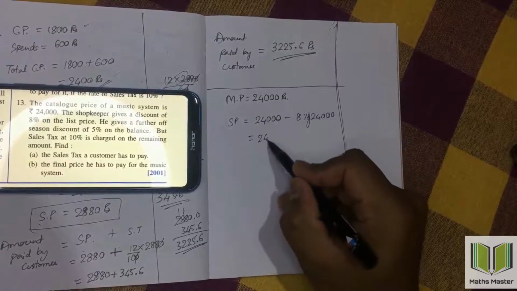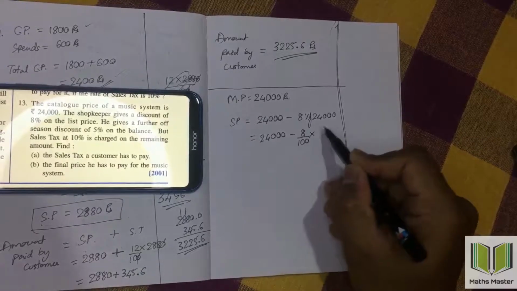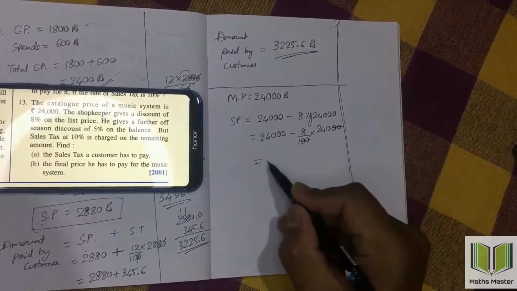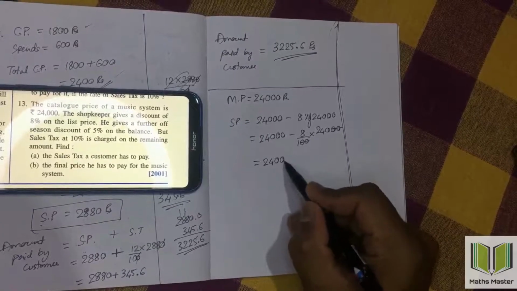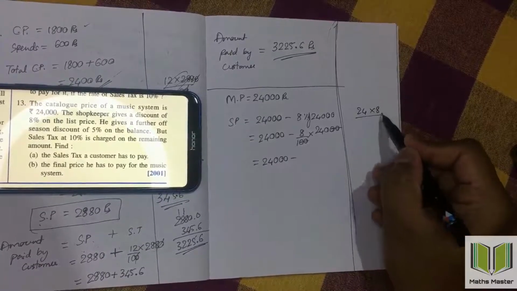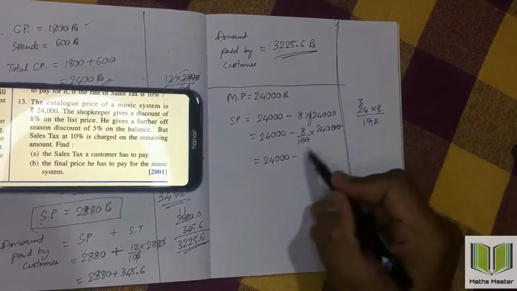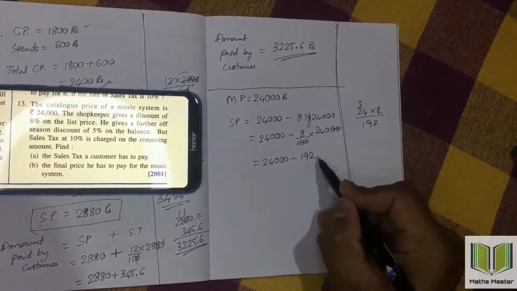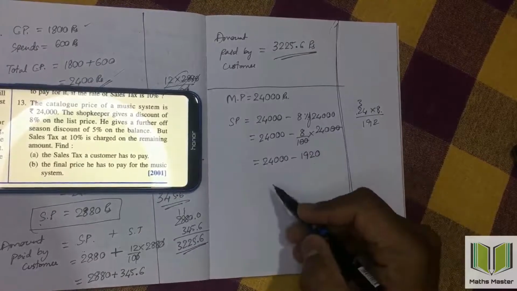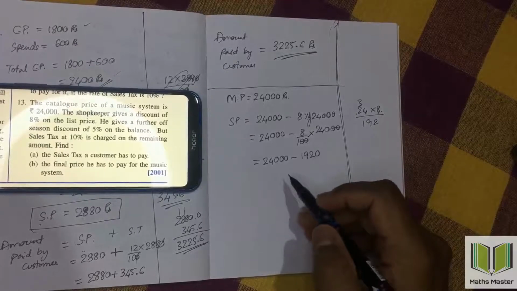So 24,000 minus 8 over 100 multiplied with 24,000. So 0, 0 gets cancelled. So 24,000 minus 24 times 8. 8 4s are 32, 8 2s are 16, 17, 18, 19, 1920. So 1,920 rupees will have to be subtracted from 24,000.